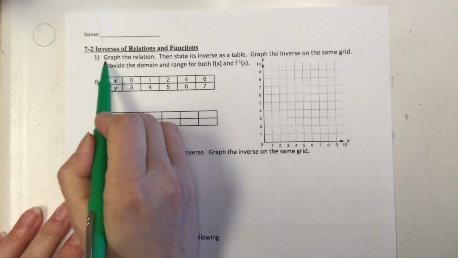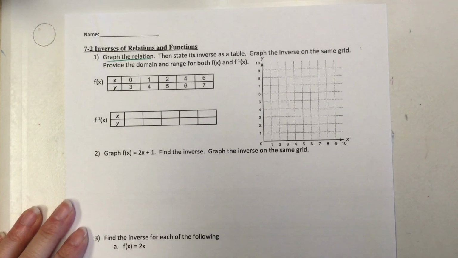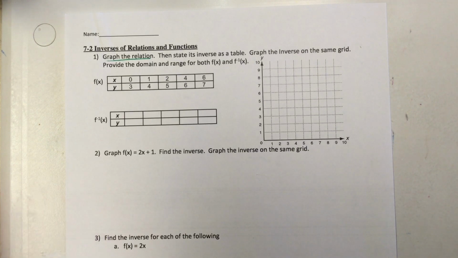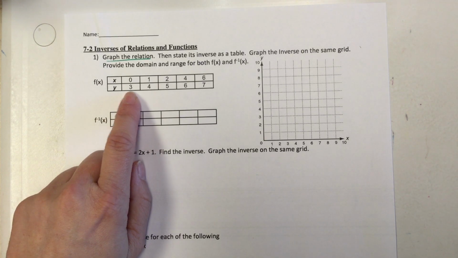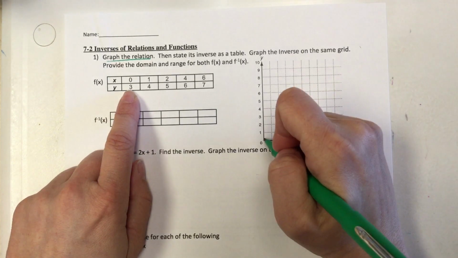This says first, graph the relation. Now remember, definition of a relation, we just have a set of ordered pairs. So it can be a table, it can be a map, it can be coordinates on a grid. In our case, we have a table. So we're gonna go ahead and graph our relation.